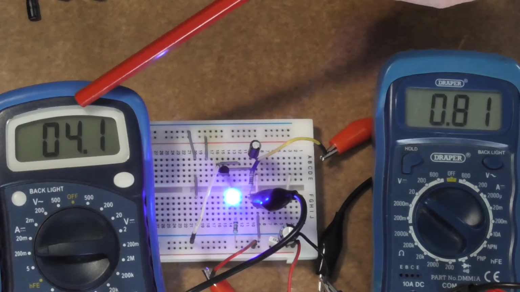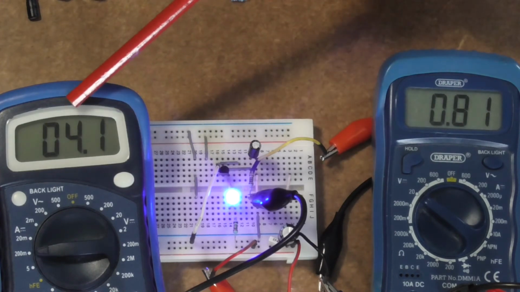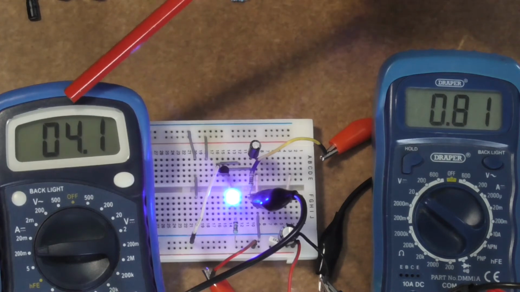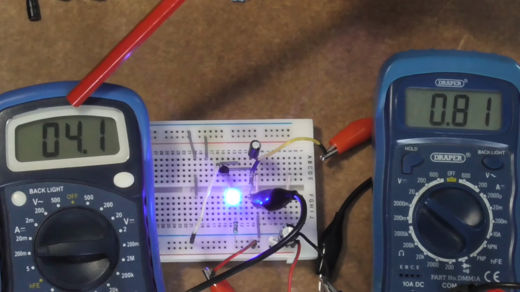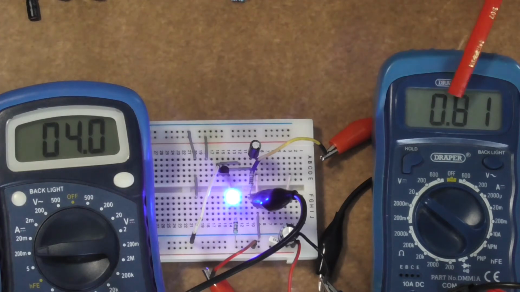But you notice that the current that's flowing is a lot less. We had nearly 40 milliamps before, now we've got 4, and the voltage is down slightly from 0.9 something to now 0.81.